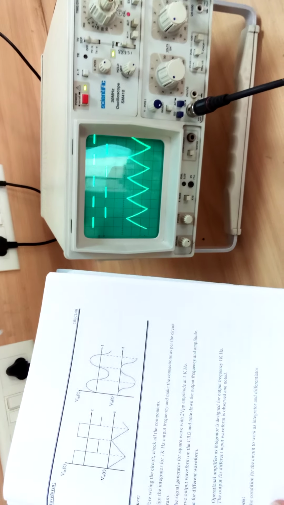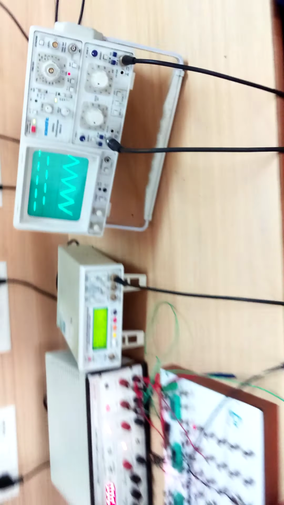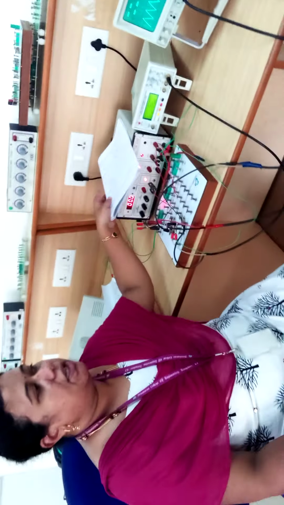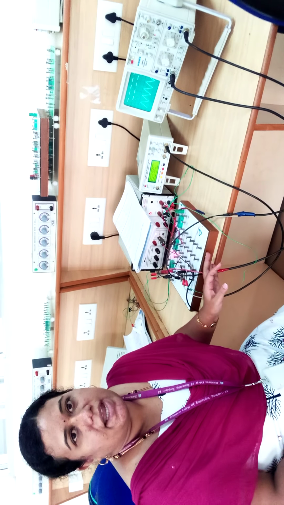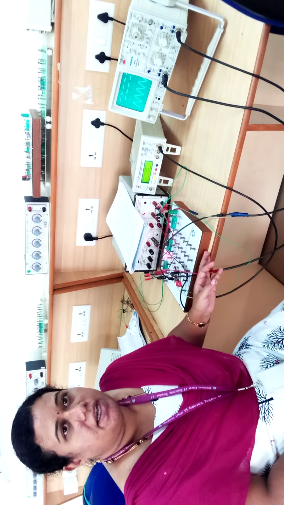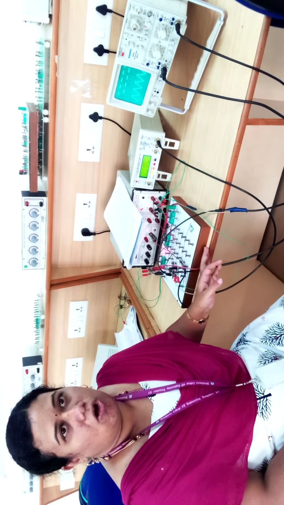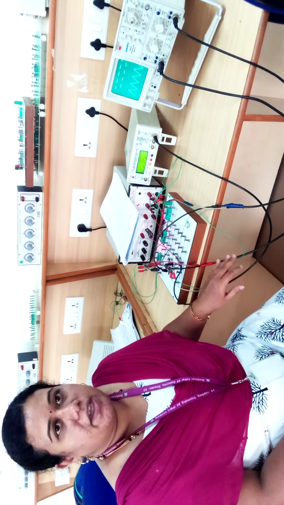So these are the three circuits. Today we saw how to conduct an experiment, how to set up an adder, differentiator and integrator circuit using op amp. So thank you students.